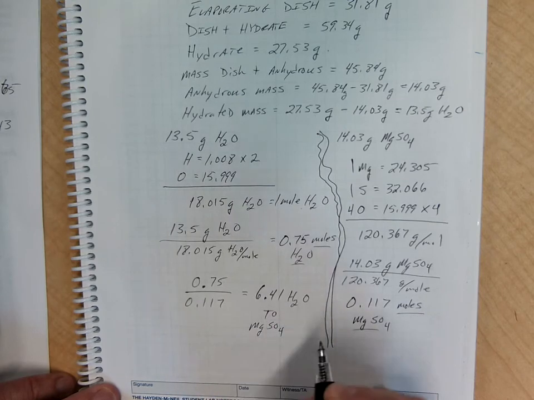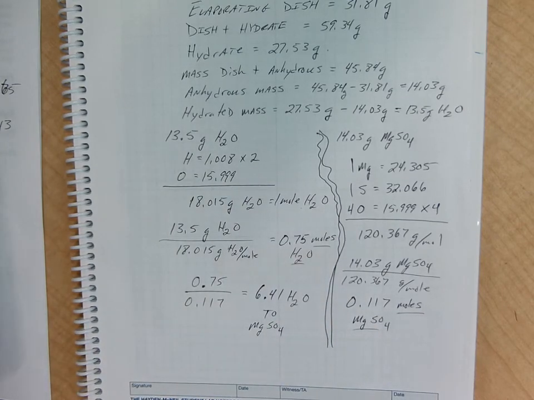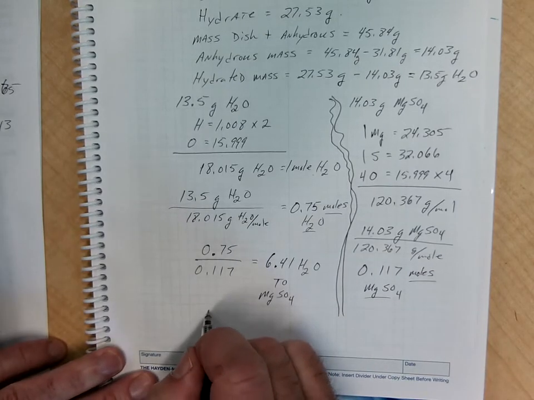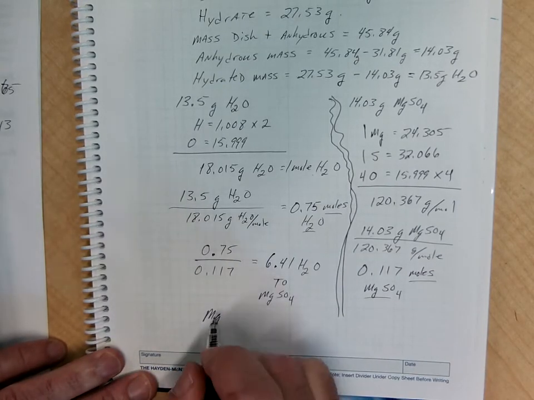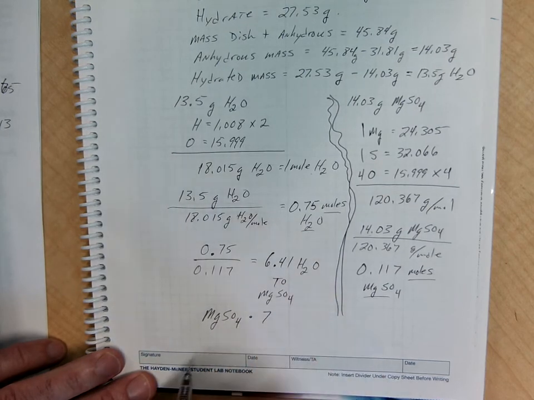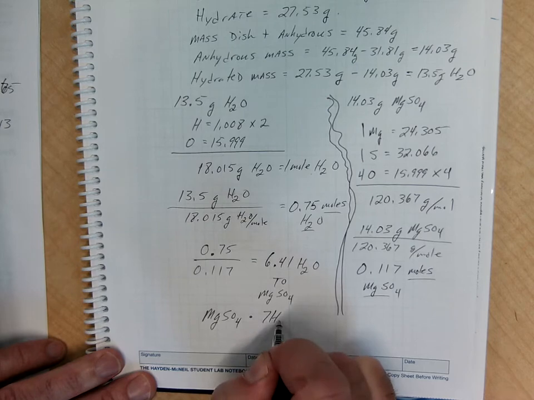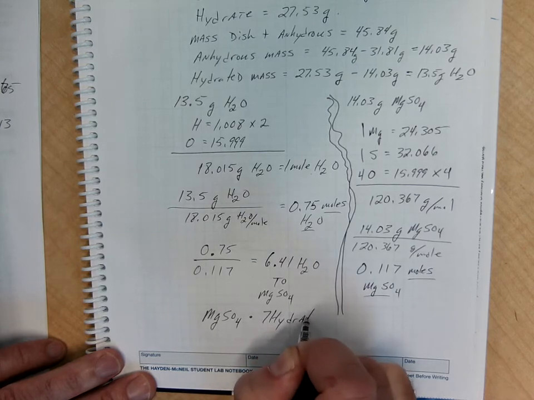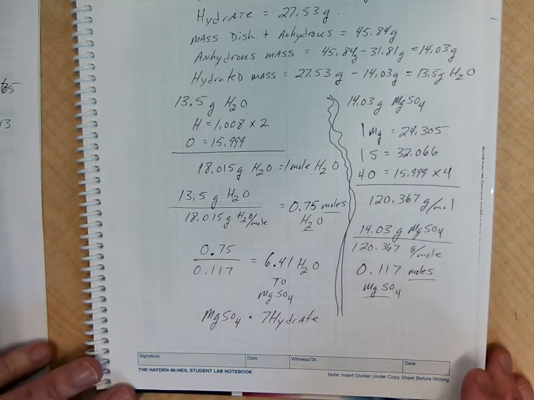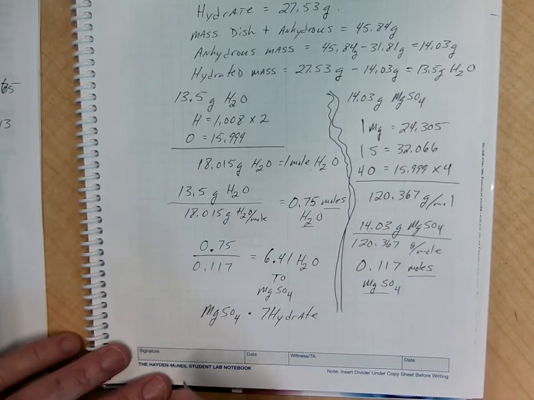MgSO4. Now, of course, you can't have 0.41 waters, but we are doing this experimentally, and the actual answer, the actual formula for the hydrate of magnesium sulfate, it's magnesium sulfate hepta, which is 7 hydrate. So we got pretty close. 6.41 isn't too far off, but remember, you can figure out how far off it is by calculating percent error.